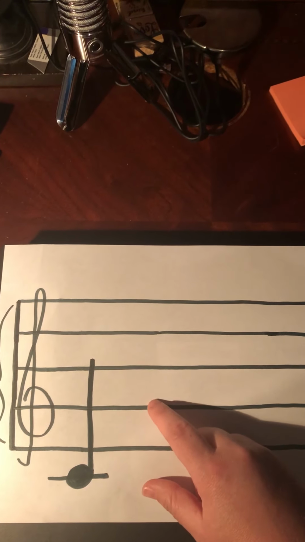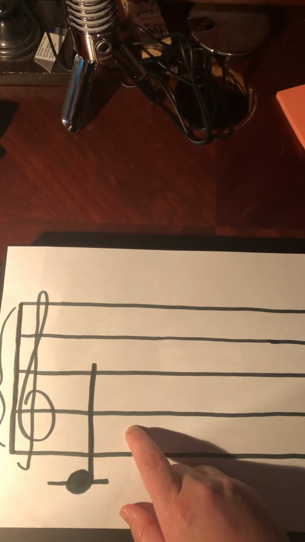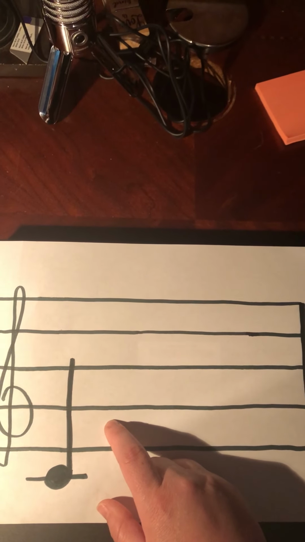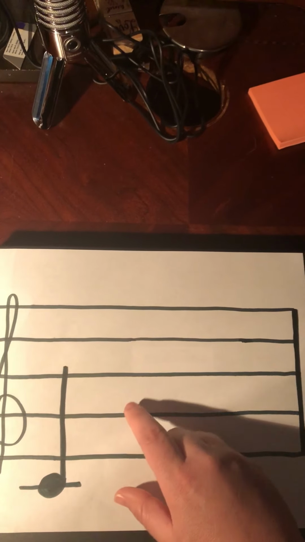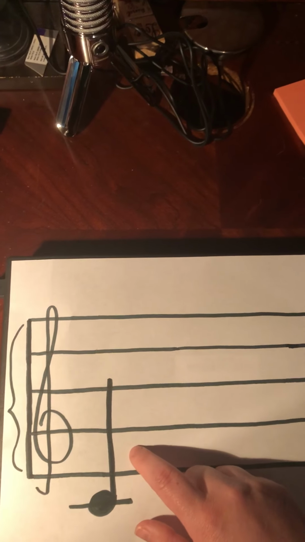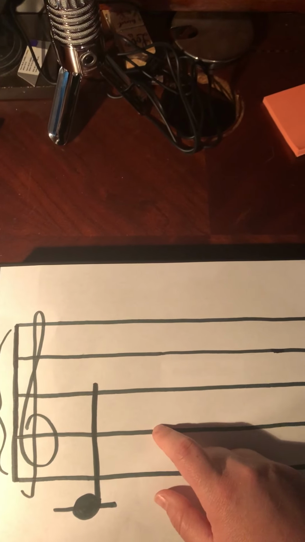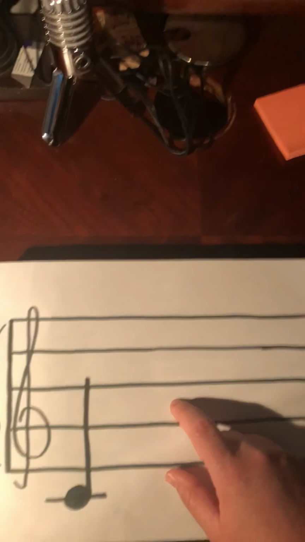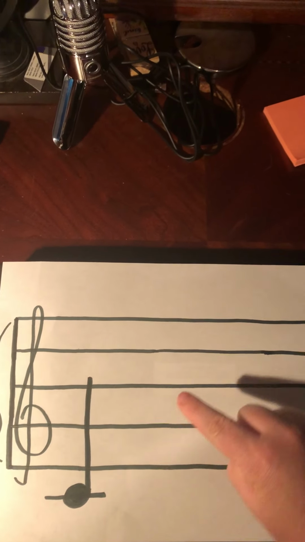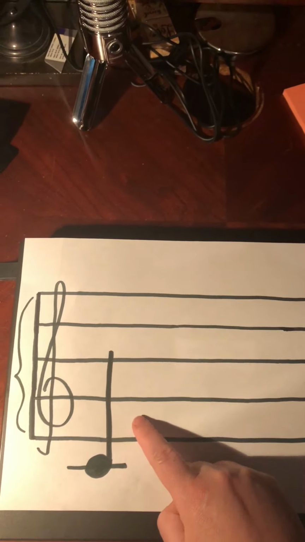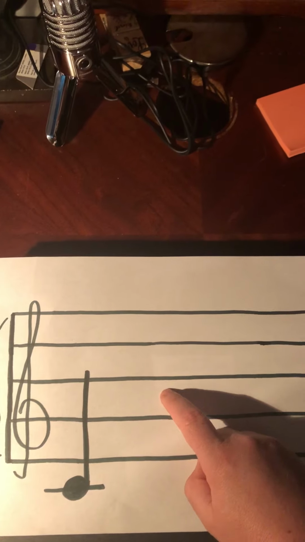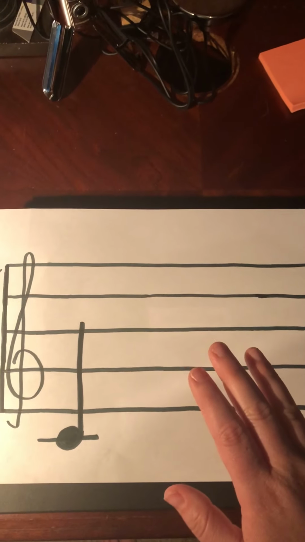Okay, so let's think about this. If this note is G, if we step down, what comes before G in the alphabet? Let's see. A, B, C, D, E, F, G. F, because you'd have to step up, right? Wait a second. If this is F, that's going to be important, and this is G. Is this H? No! There is no H in the musical alphabet. We go A, B, C, D, E, F, G, and then it would start over. So if this is F in this space, G on this line, then A would be next, and you're going to start over.